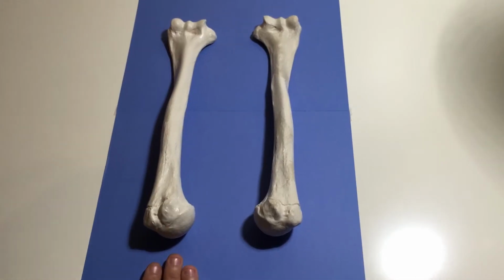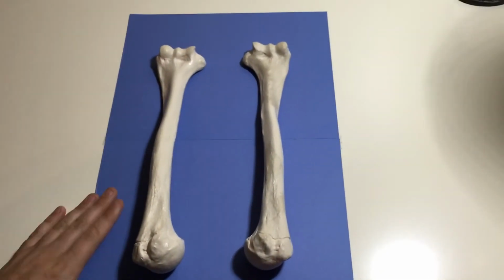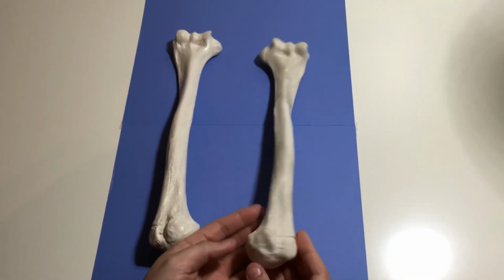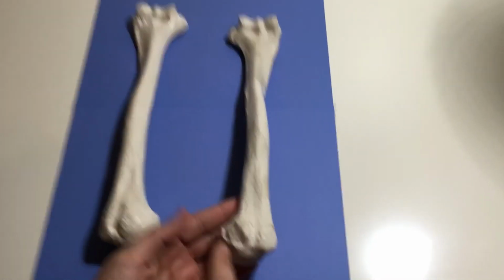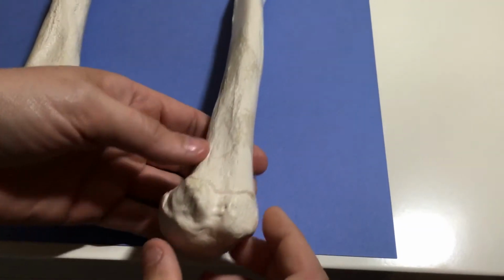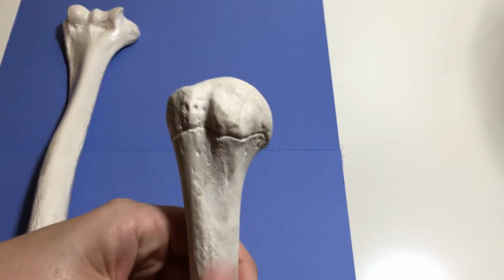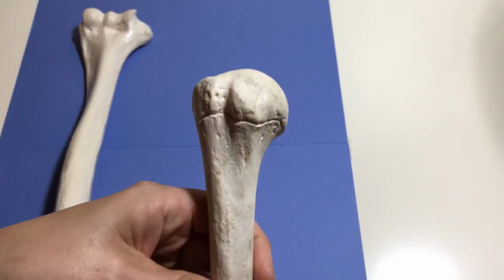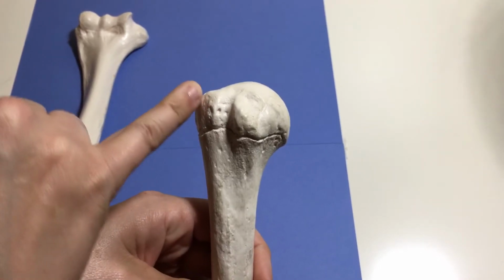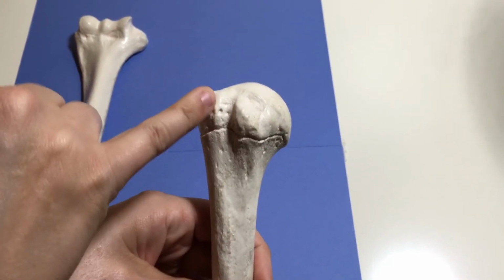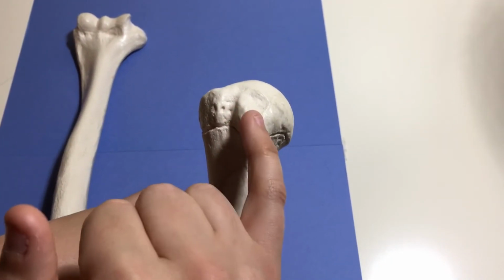Let's talk about some other structures that you need to be able to identify. Up here, on the proximal end of the bone where you see the head of the humerus, I'm going to go ahead and flip it around this way. You'll notice that there are these rough processes. This is the greater tubercle, and this is the lesser tubercle.